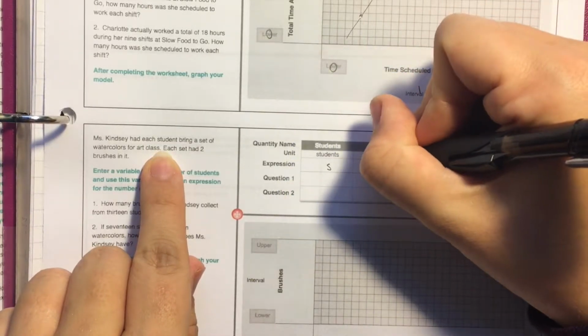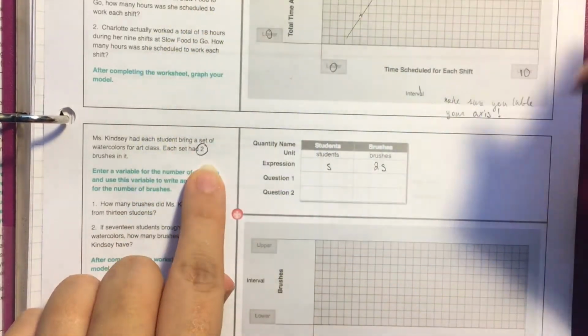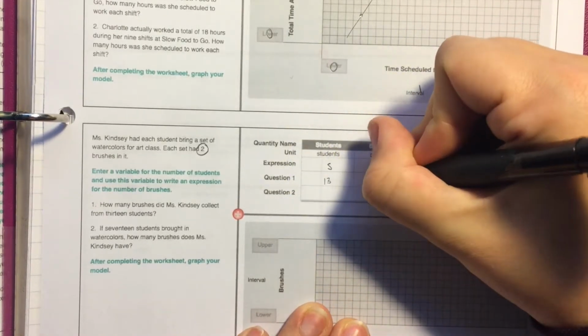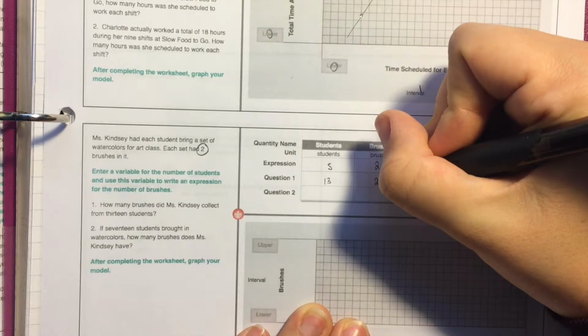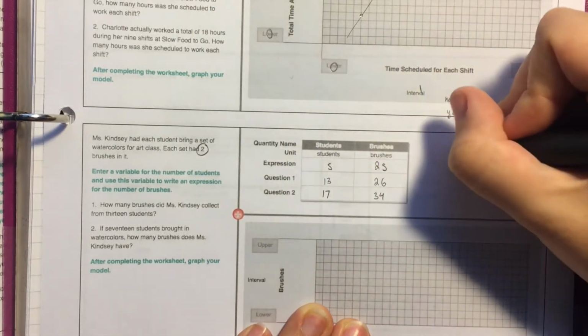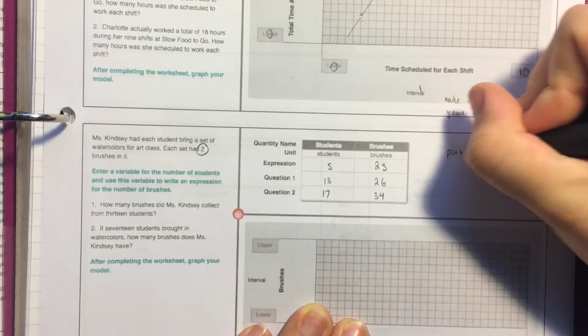Question 2 says, Ms. Kinsey had each student bring a set of watercolors for art class. Each set had 2 brushes in it. So the number of students compared to the number of brushes. Obviously there's 2 per student, so it's 2 times S. If I have 13 students, I have 26 brushes. 17 students is 34 brushes.